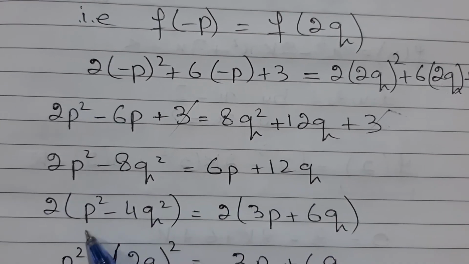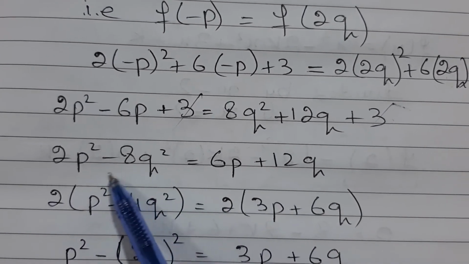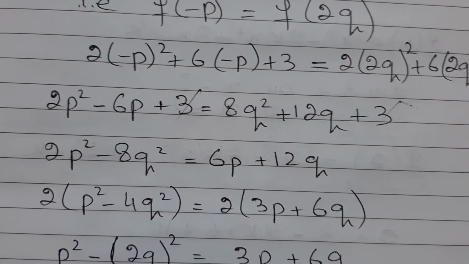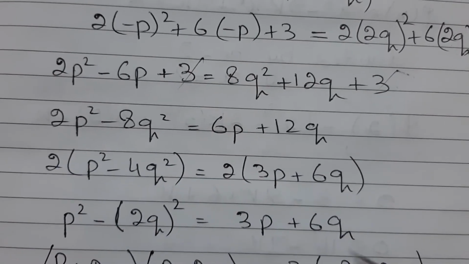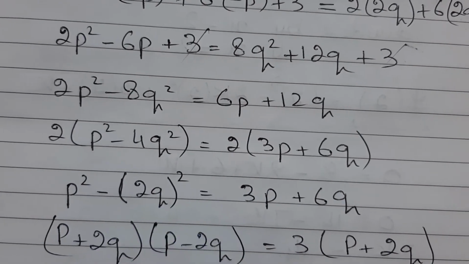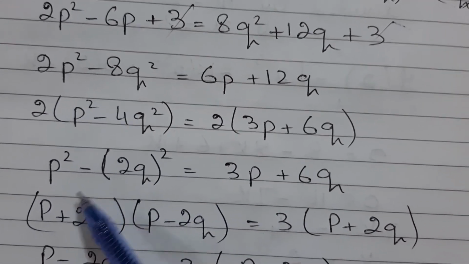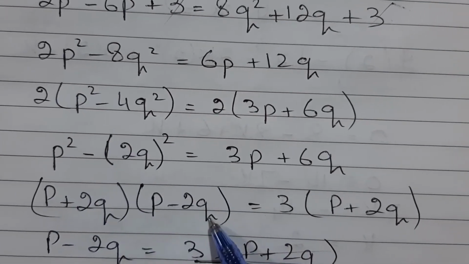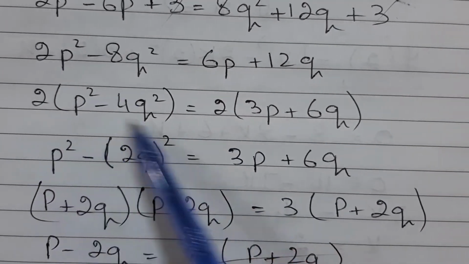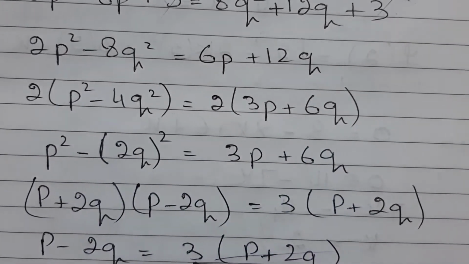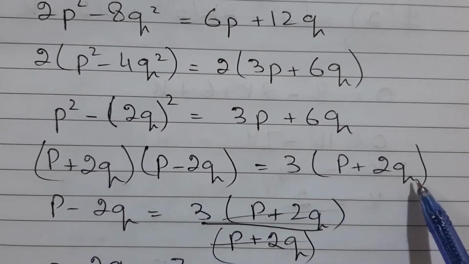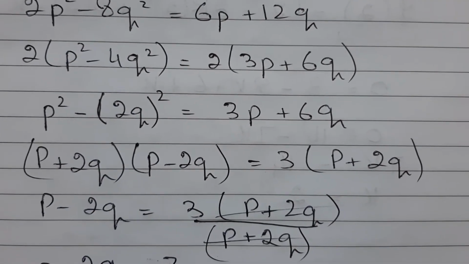Simple algebra. Okay. Now if you see, what is this form? Do you remember anything? If you remember the algebraic identity a square minus b square, it has taken that shape, right? So instead of 4q square, I can write 2q square. So this is my a square minus b square, which equals a plus b, a minus b. So I'm writing p plus 2q, p minus 2q. This 2 which I have taken common out cancels out, because if you bring it to the other side here, it will cancel out. Now from here also I have taken 3 common out. So if you notice, p plus 2q is present on both sides. So after cross multiplication, it will cancel out.